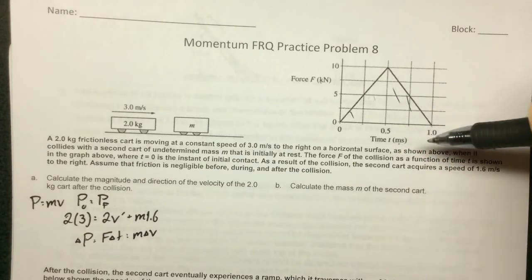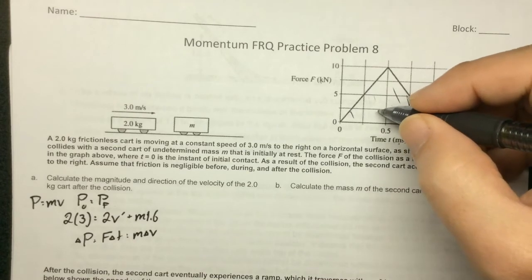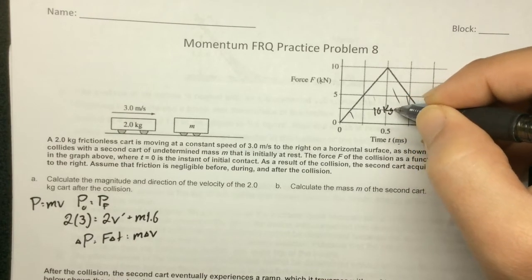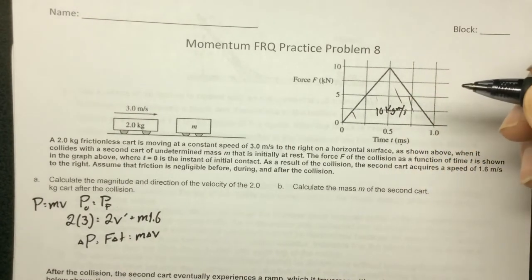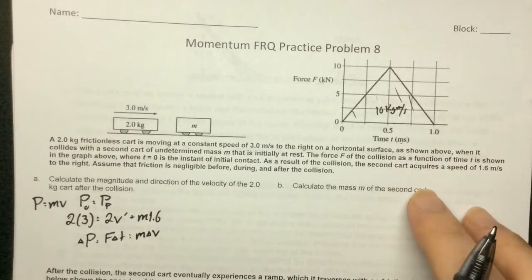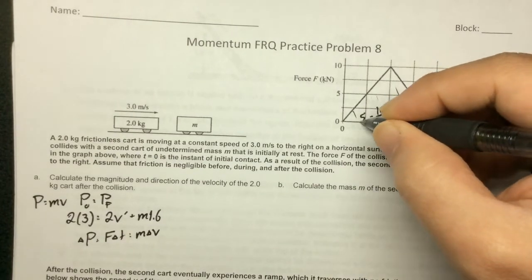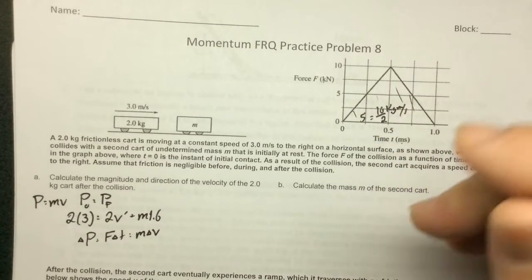It's got a base of 1, it's got a height of 10. Cut it in half, it's going to be an impulse of 5 kilogram meter per second, or Newton seconds is one other way to say that.